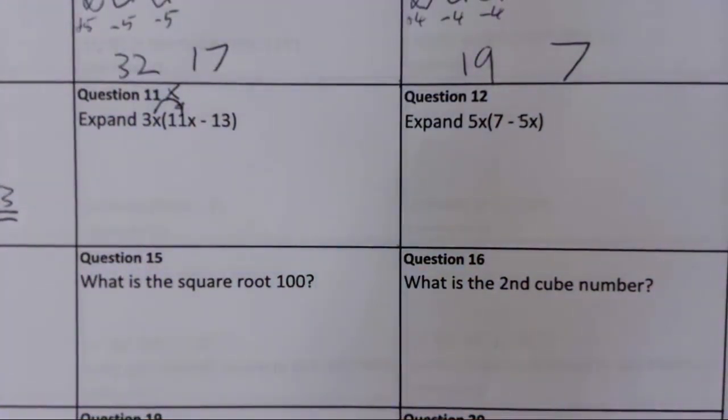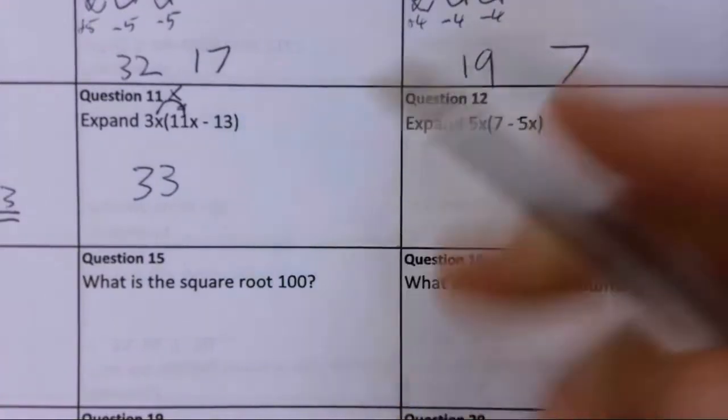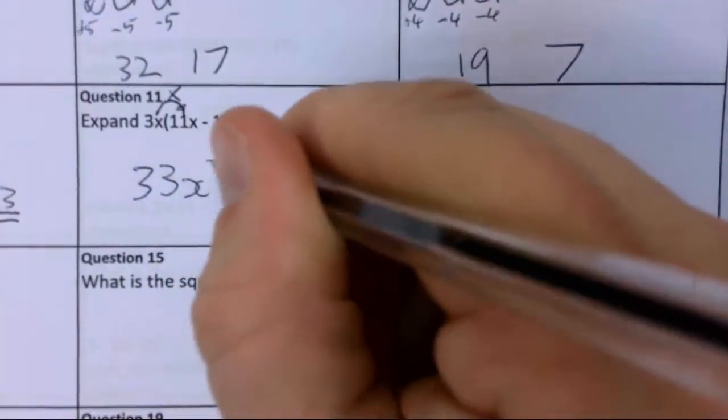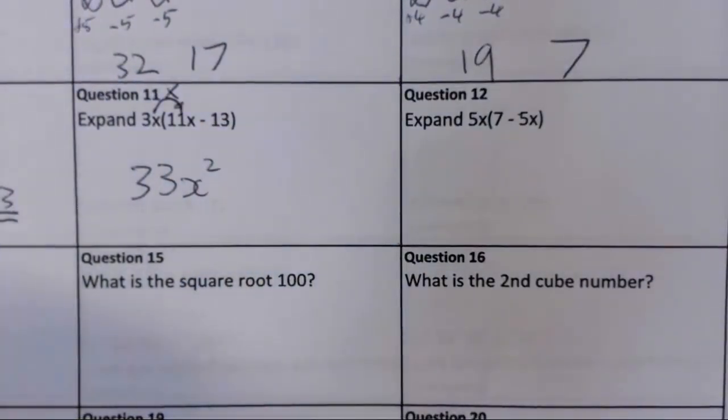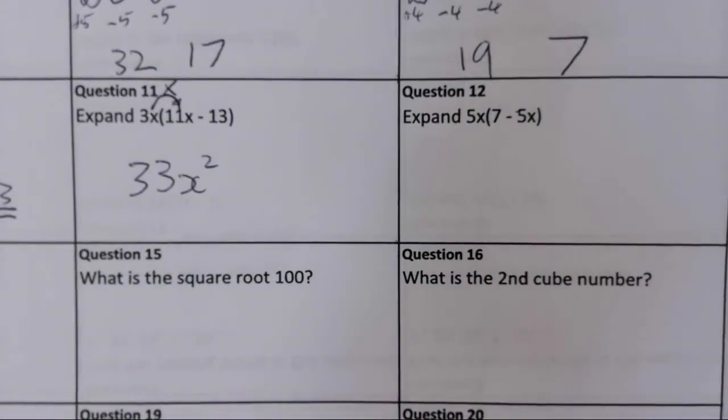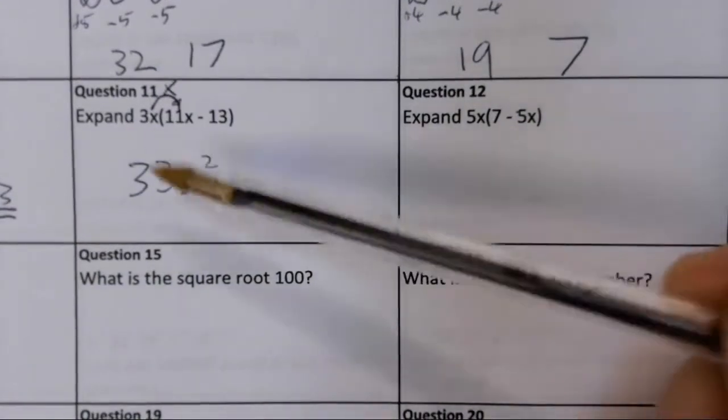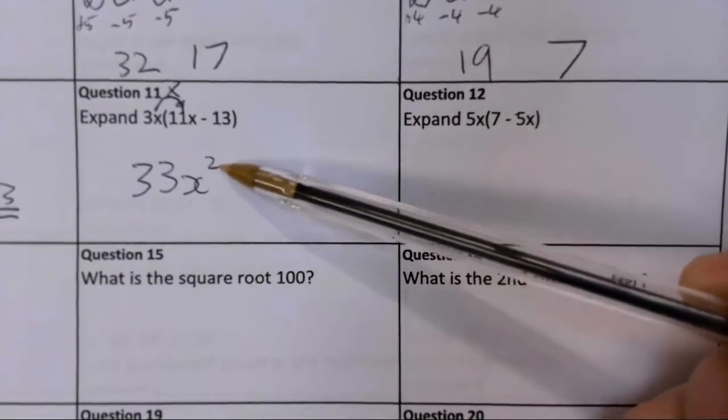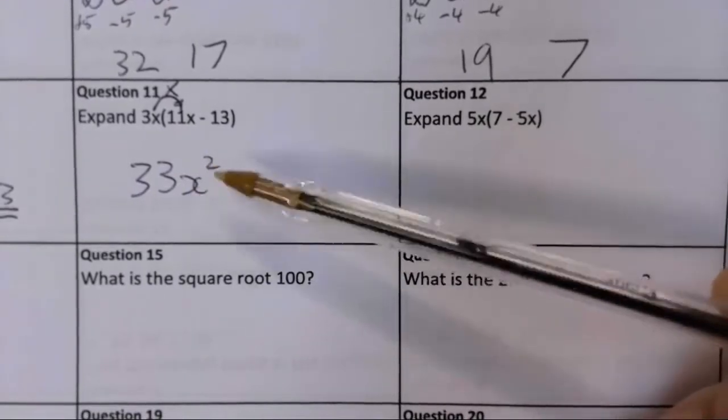What I have to do is 3 times 11, which is going to give you 33, and then x times x gives you x squared, in the same way as in question 5, a times by itself, however many times. That is the number of times x is being multiplied by itself, which is 2 times, so it's squared.